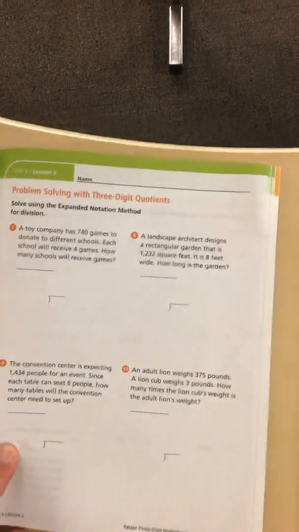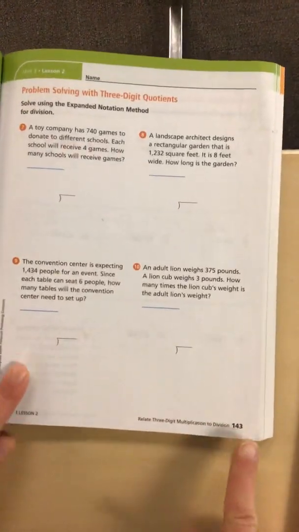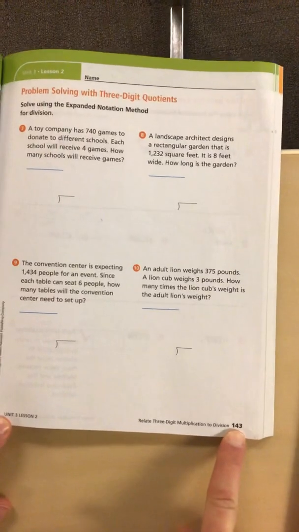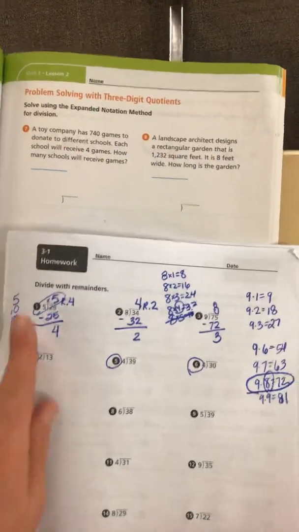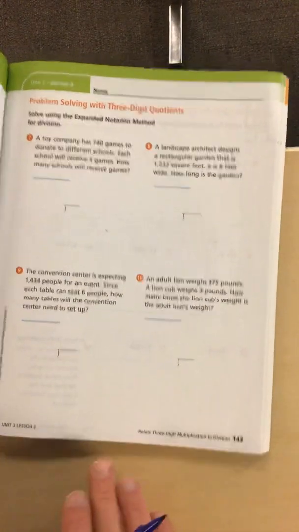Hello, fourth graders. I need you to go grab your math books. We're going to turn to page 143. You also need to have your 3-1 Unit 3 homework packet, so get those two things. On page 143, we're going to do these together.